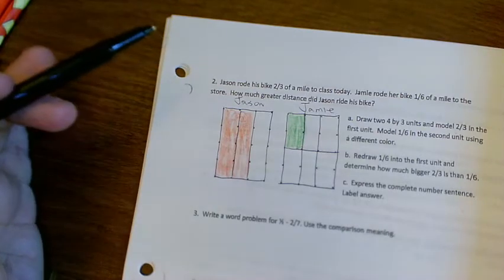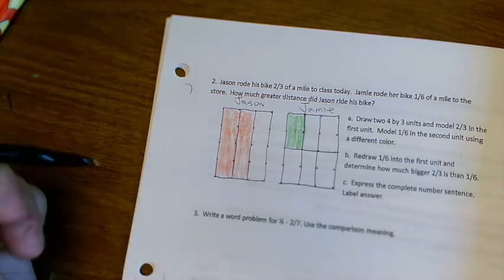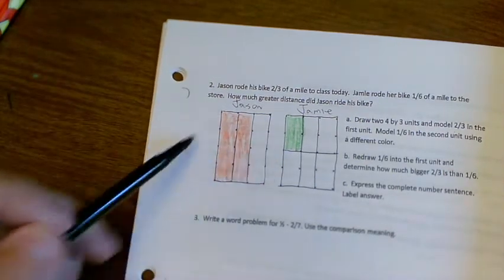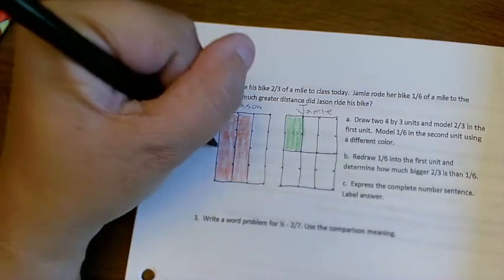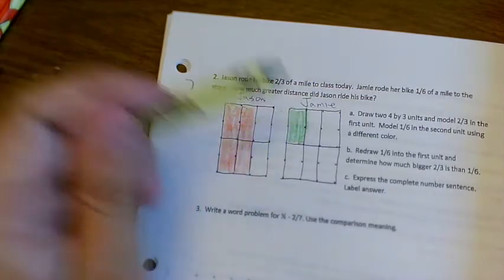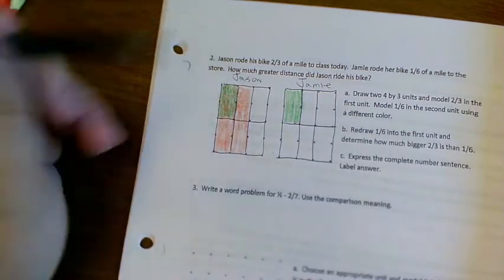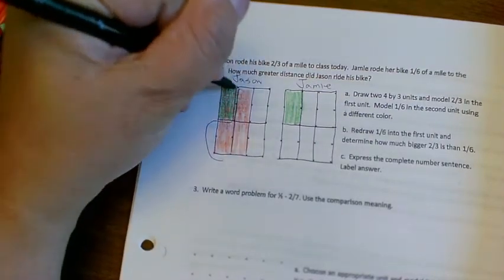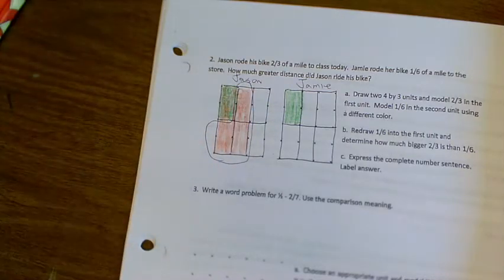All right, and then redraw the 1/6 into the first unit and determine how much bigger it is. Well, again, we want to be able to compare same size pieces. So this is much smaller than these pieces. So if I take Jason and cut his pieces in half, then we have 6ths and 6ths. So if Jamie takes up one of those, how much bigger is 2/3 than 1/6? It's these 3 pieces here out of 6 pieces in the whole rectangle. So our answer should be 3/6, which is 1/2.